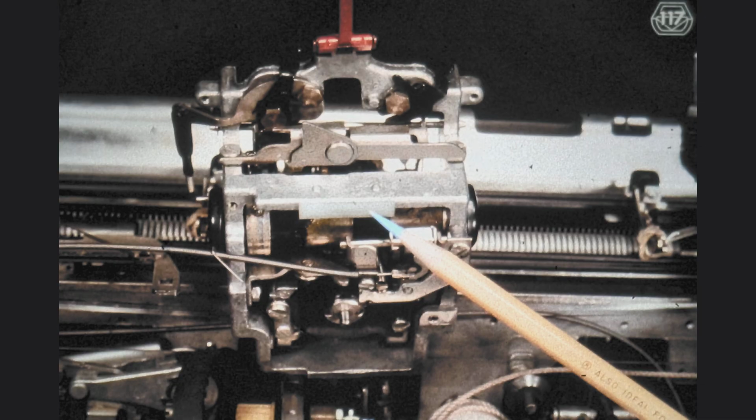Once you are satisfied that you have mastered all of the mechanisms of the carrier, reinstall the carrier, the escapement plate, the cords, and the tilt tape before moving on to the reinstallation of the rotate tape.